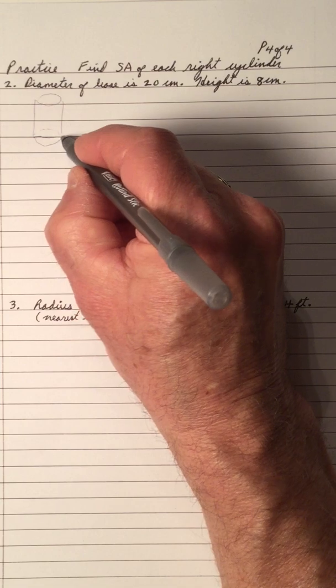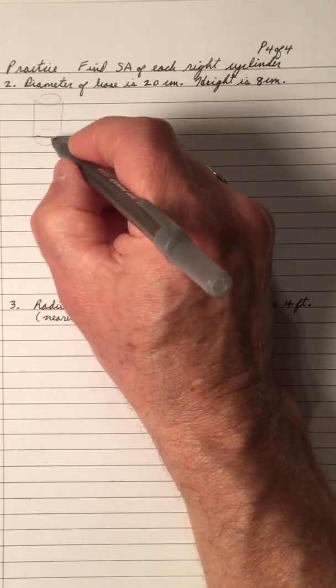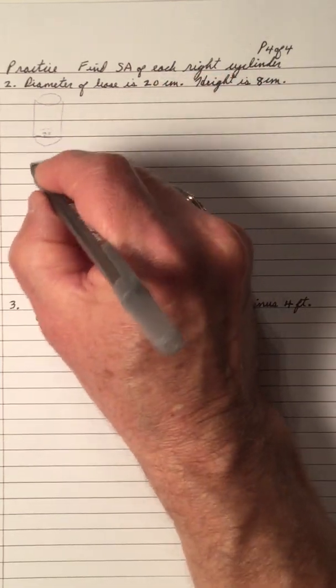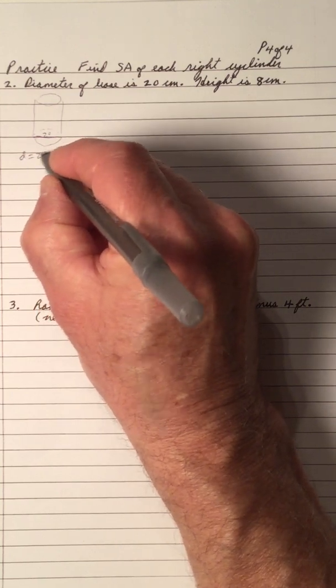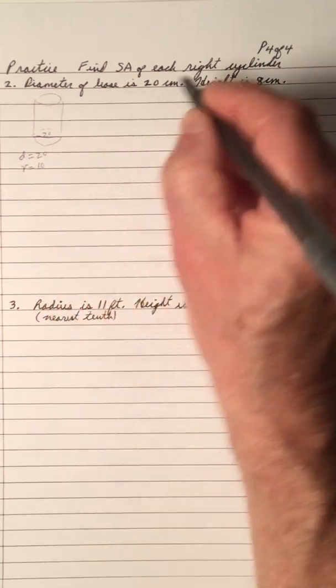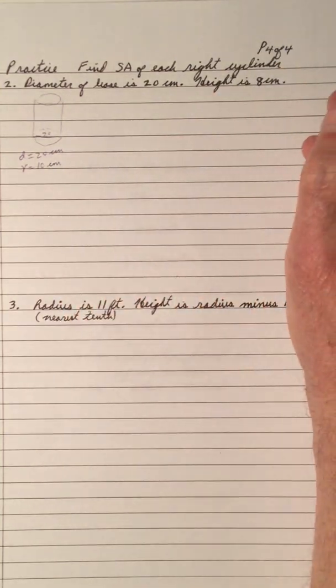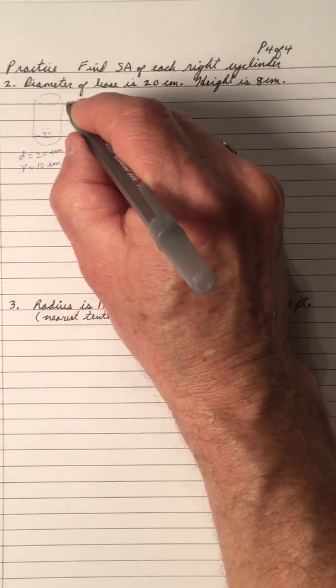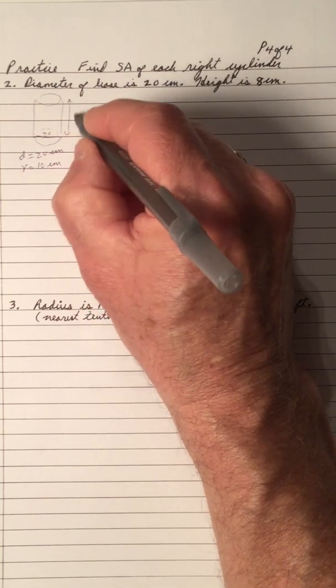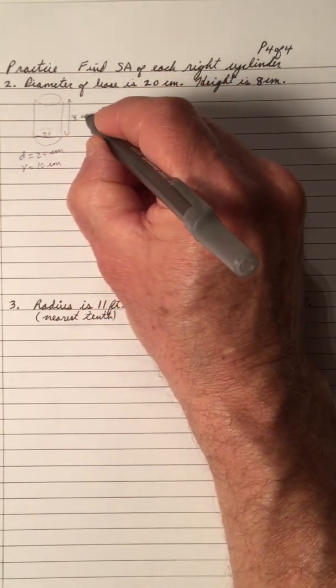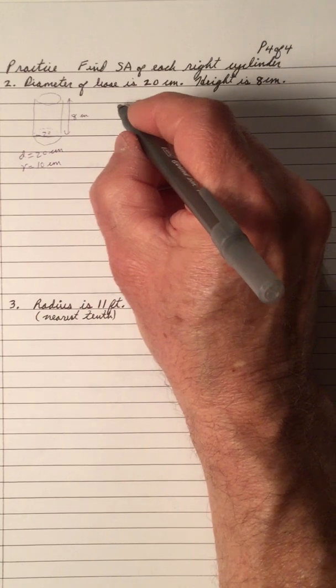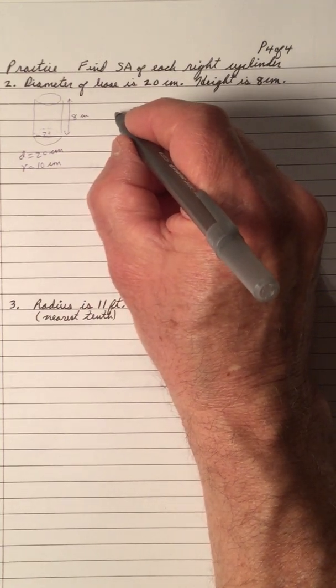The diameter is straight across, and that diameter is 20. So that means if your diameter is 20, your radius is half of that, it's 10. That's centimeters, so that's 10 centimeters. And we have the height of 8. So the height is up and down right there. That's 8 centimeters.